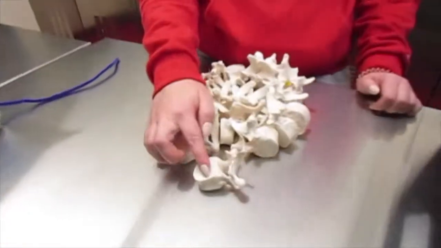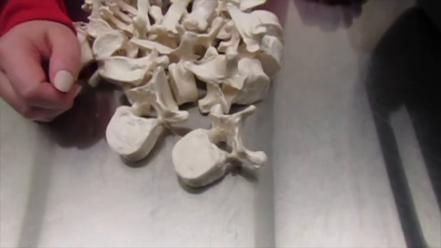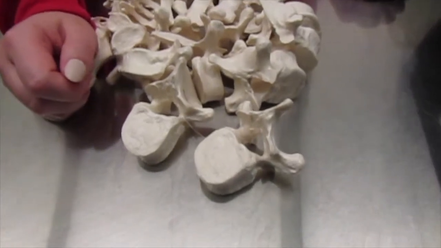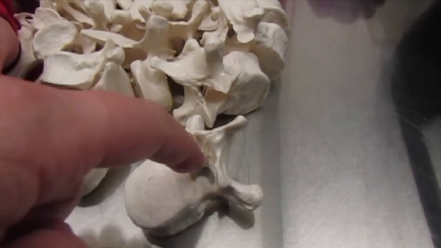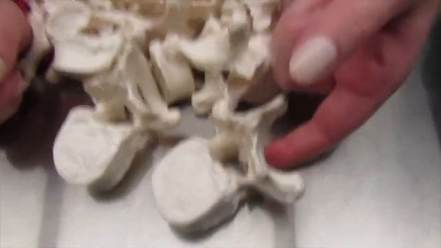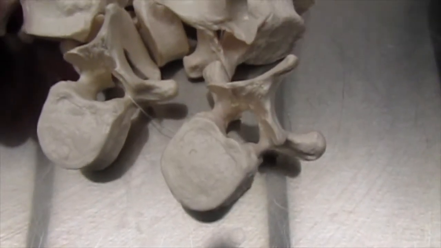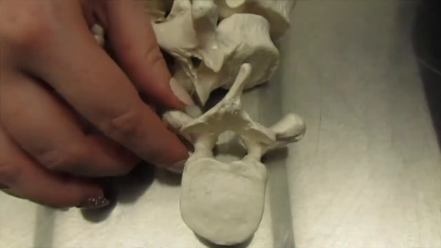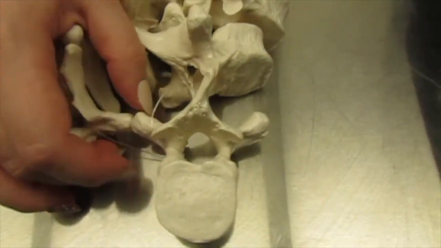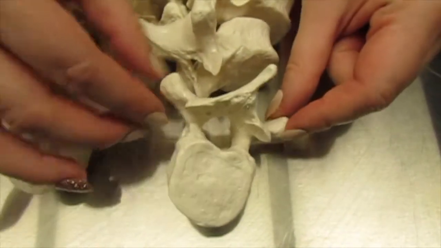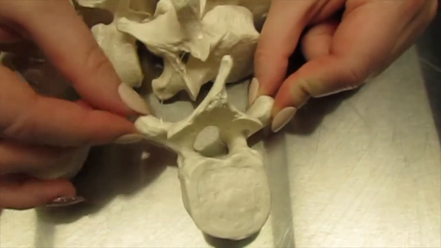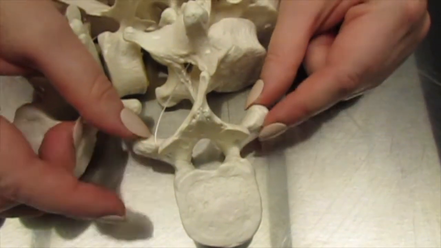A slipped disc is how we oftentimes know about the intervertebral disc. When somebody's had an injury to their spine, they might have slipped a disc. There is a vertebral foramen, and that is the structure through which the spinal cord goes. There are transverse processes on either side. These articulate with the rib cage, for example.